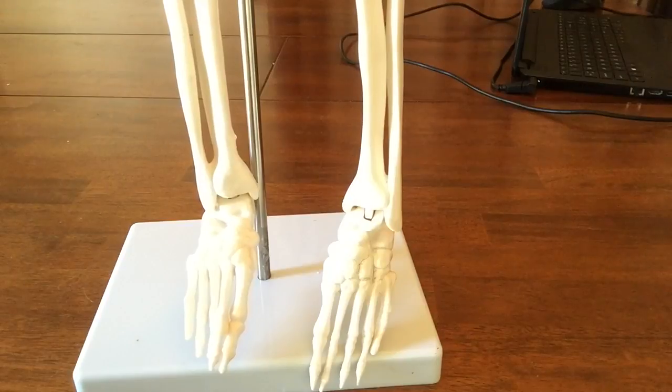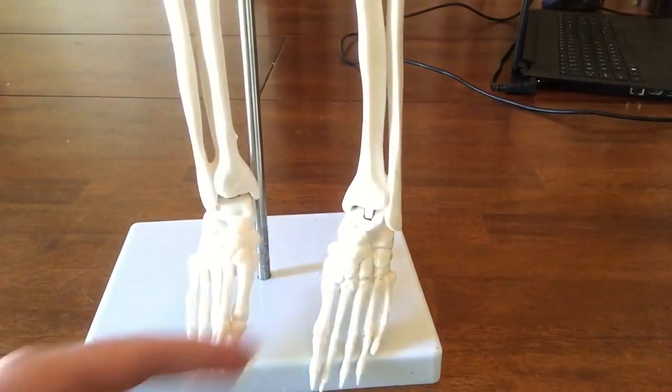Okay, I'm going to do the tarsus now. I'll start with the talus. Let me use this foot here.